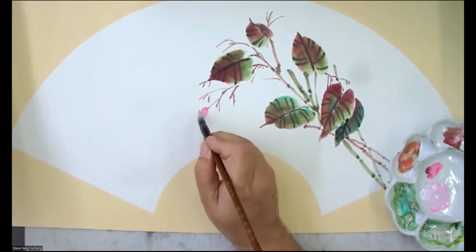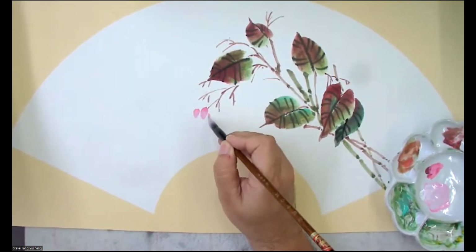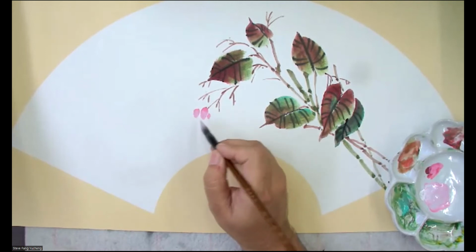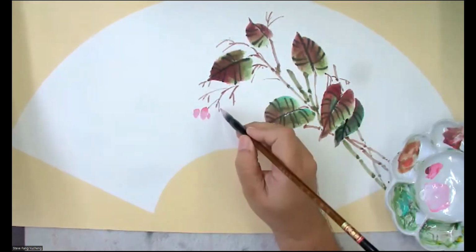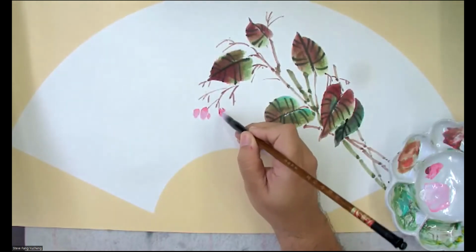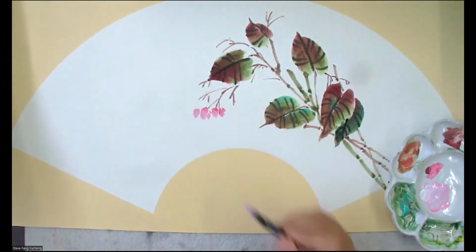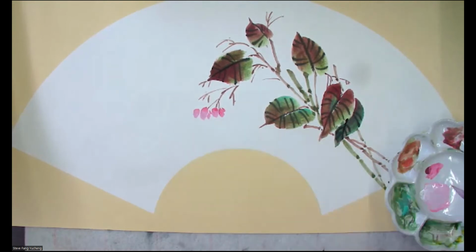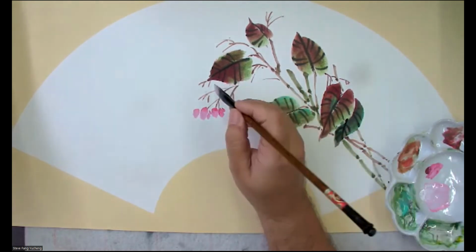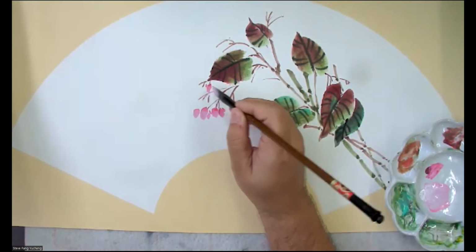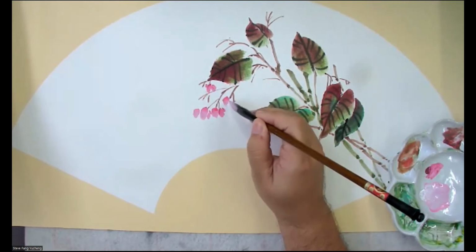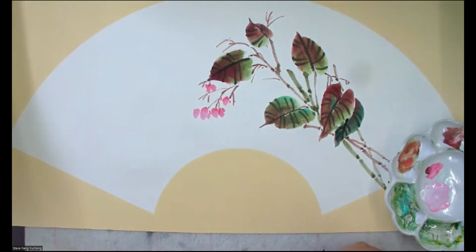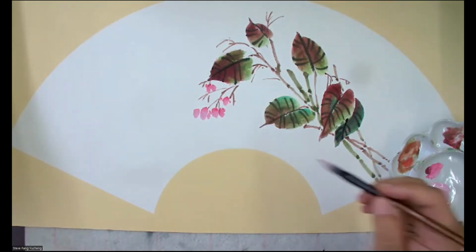As mentioned just now, you don't have to be very organized and must have 4 petals. No need. It's more like you can go a little bit more random, like having the dot stuff like that. On the bottom one, you might want to have a darker red on the tip of the brush.